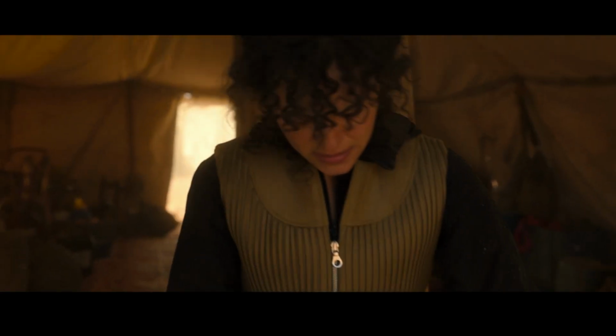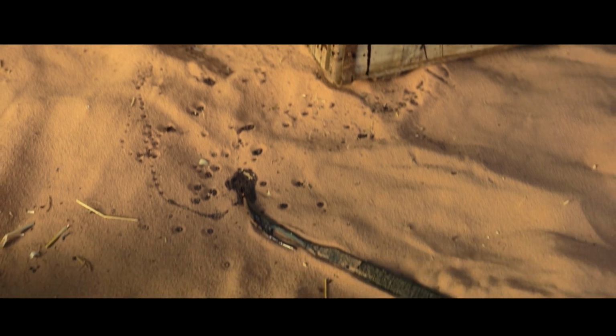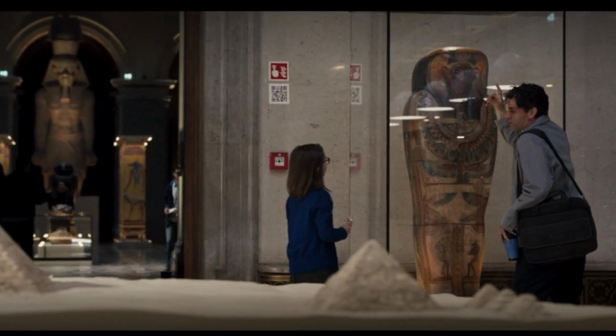The site appears empty, with Harrow and his people going inside already, but just out of Layla's vision, we see a bloody mummification tool. This hook was used to remove organs and brains during the mummification process, a process which Stephen describes in detail in episode 1.